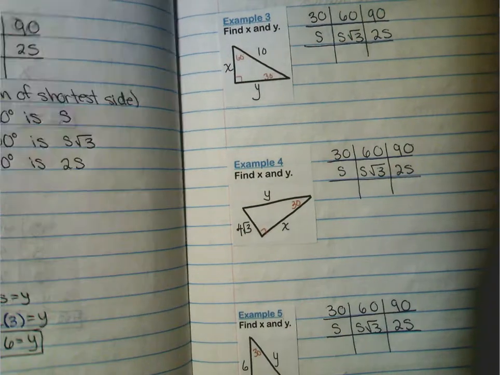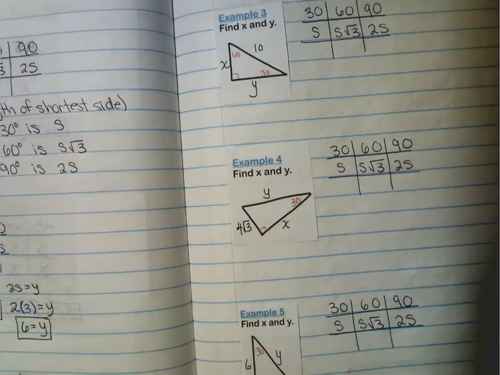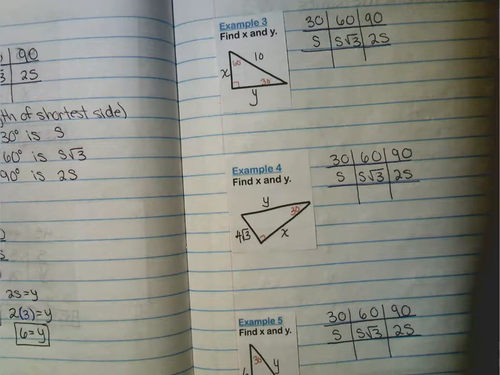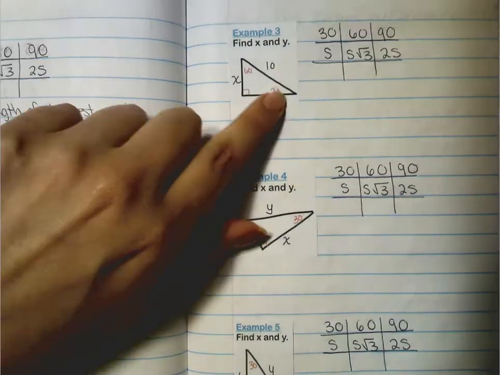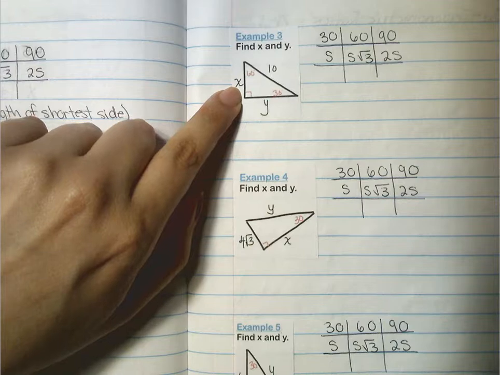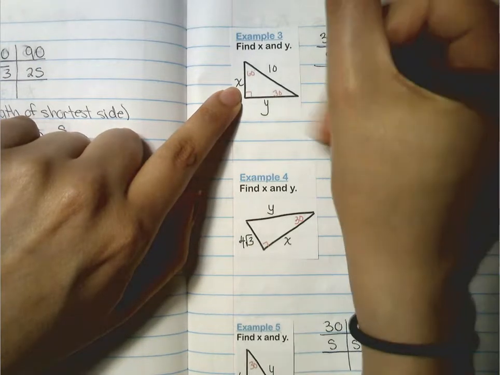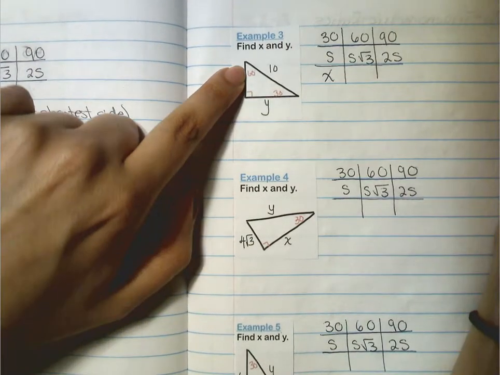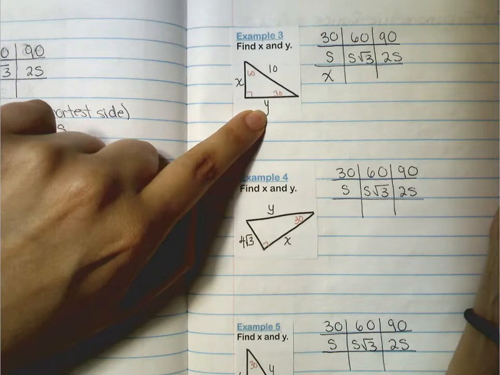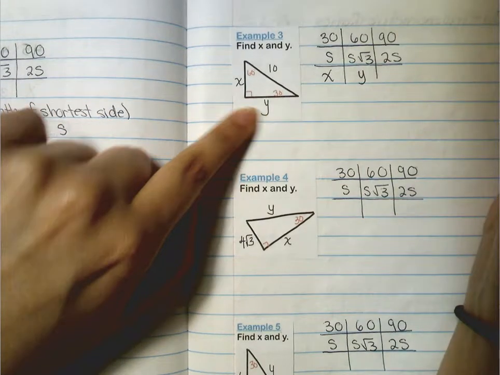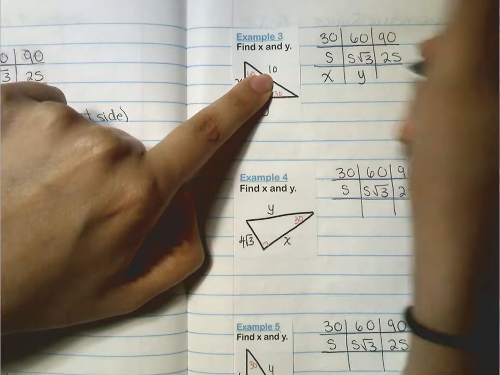Okay, so let's look at the next 3 examples. Here I have X on the opposite side of 30. Opposite from the 60, I have the Y. And then opposite from the 90, I have the 10.